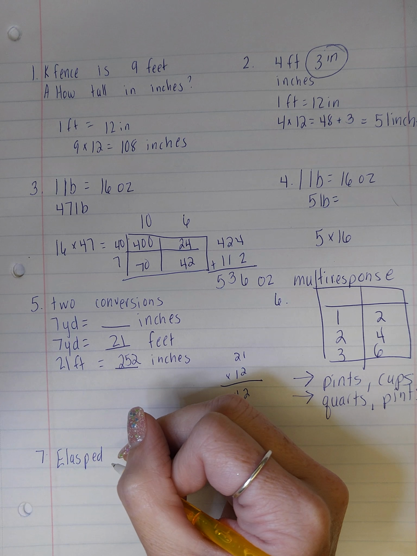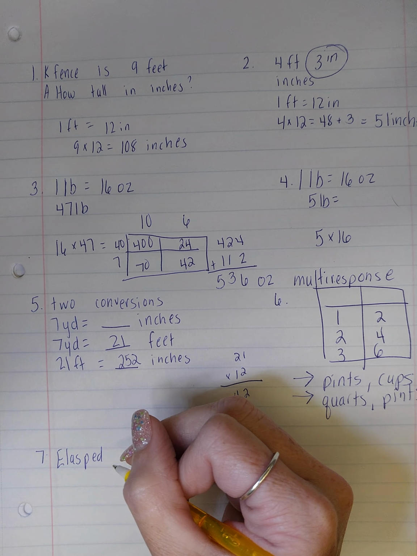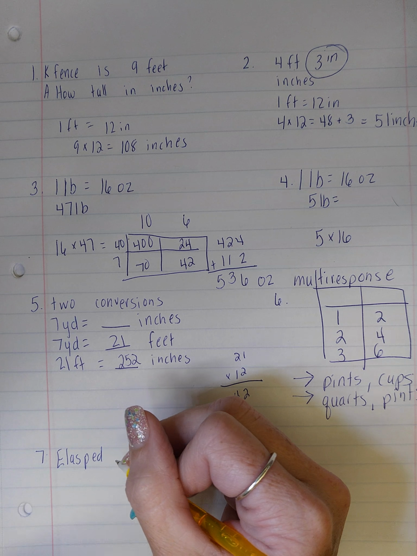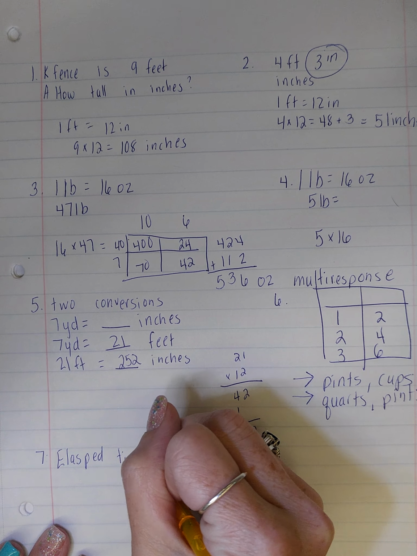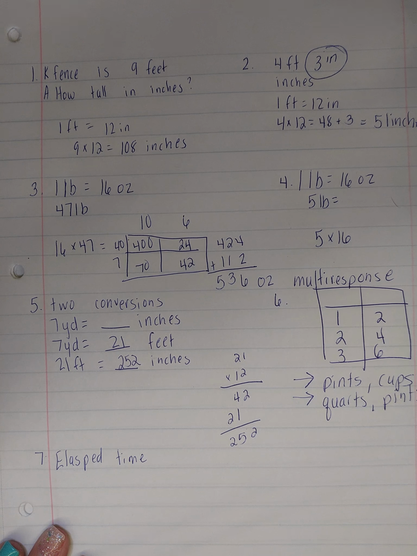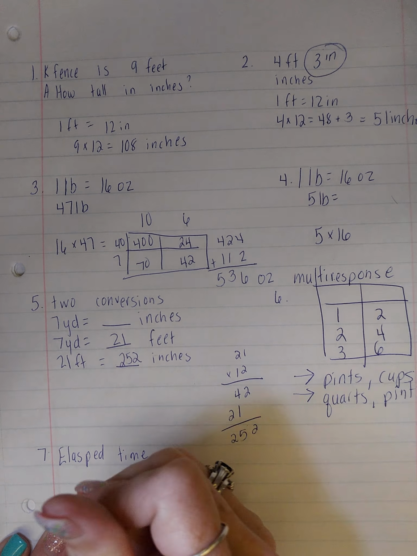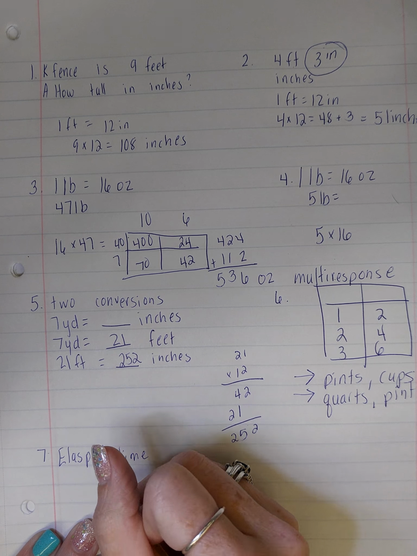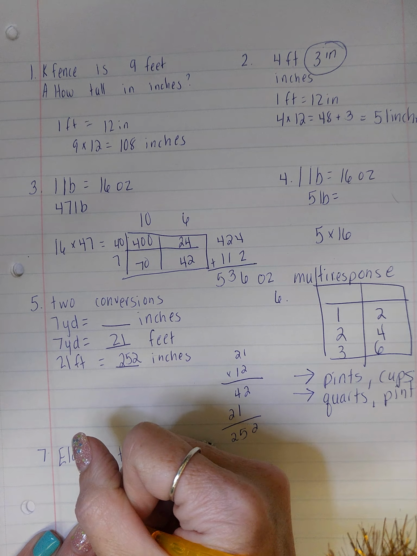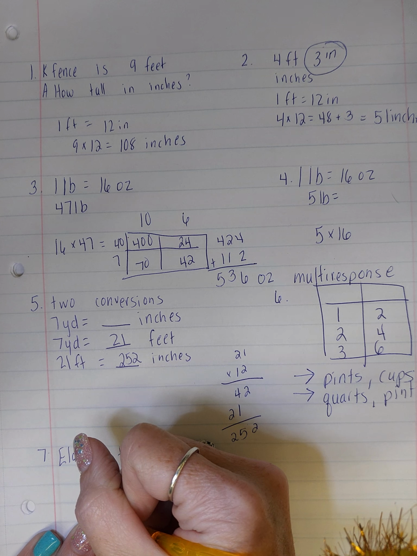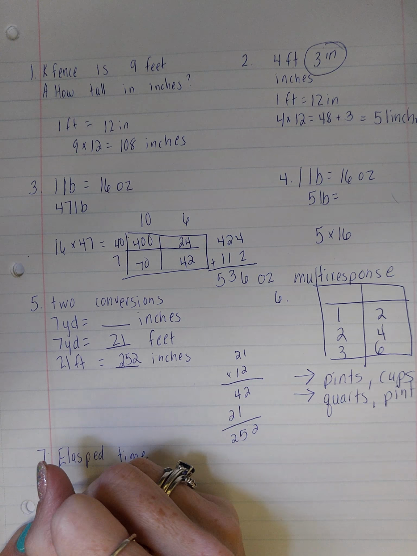It's like figuring out, well, how long do you spend at school? Or what time would you get out of school? Or what time is lunch over? These are types of questions that you would answer with something like this. So the example was, let's say, lunch ends at 11:46. We spend 1 hour and 17 minutes working on our math lesson. What time did we get finished?